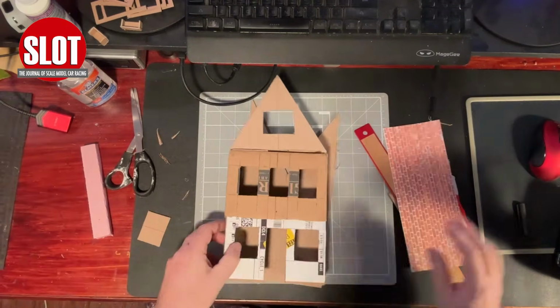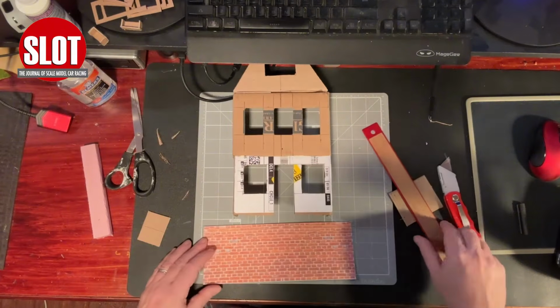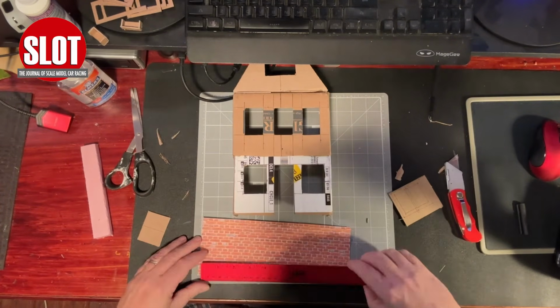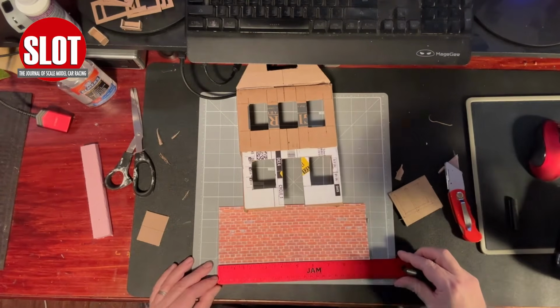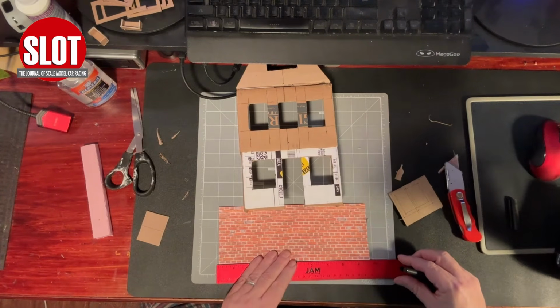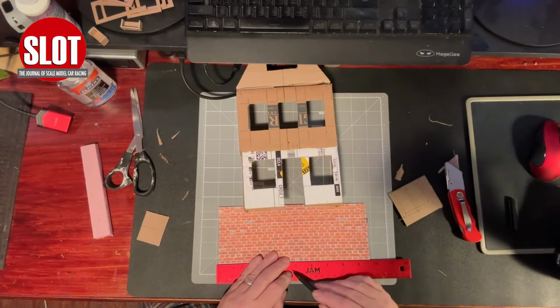And this is printed. That pattern was printed from a computer. I just found a texture, printed it out on my color printer, and it was printed on self-adhesive paper. It's basically like a big label. So we'll get this trimmed out so it'll fit precisely.